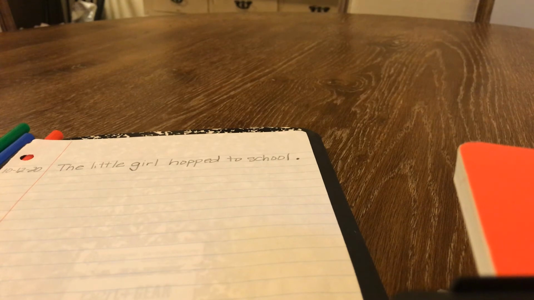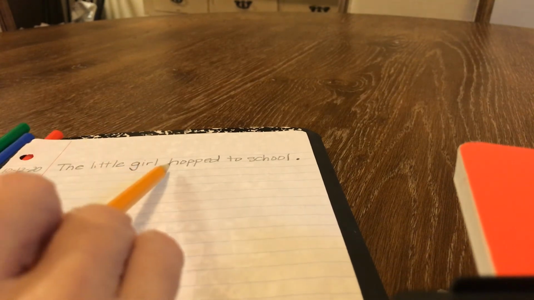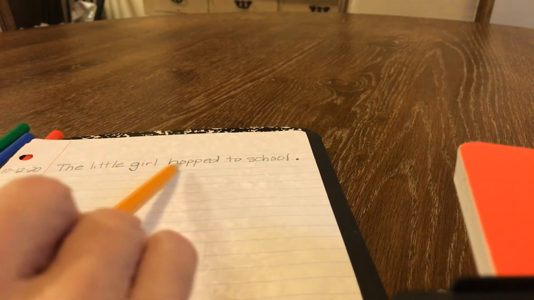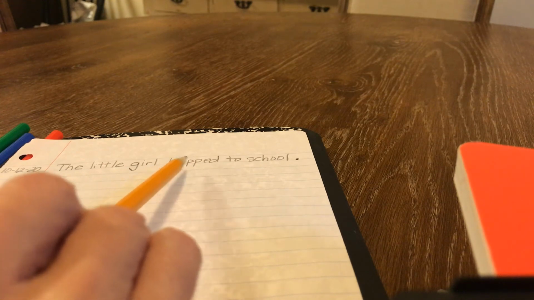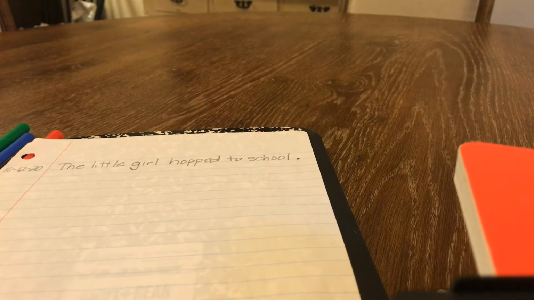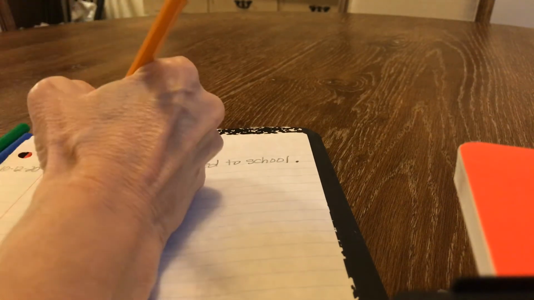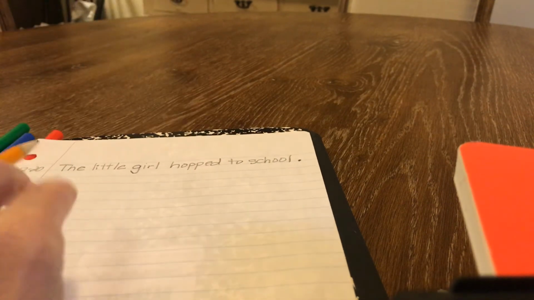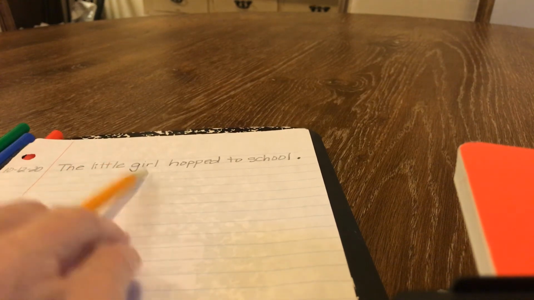And now we're going to look at our sentence. What word do you think is the action word in this sentence? The action word is hopped. It's called a verb. Somebody is doing something. Someone or something is doing something. So which word do you think is the adjective? That is a word that describes a noun. You're right. Little. What size girl? Little girl.